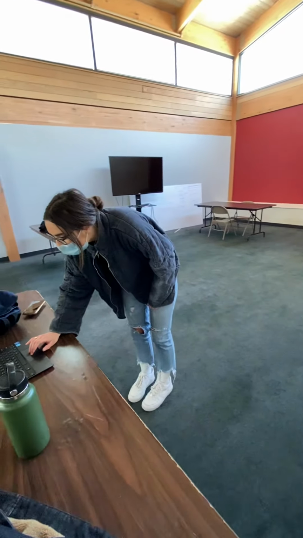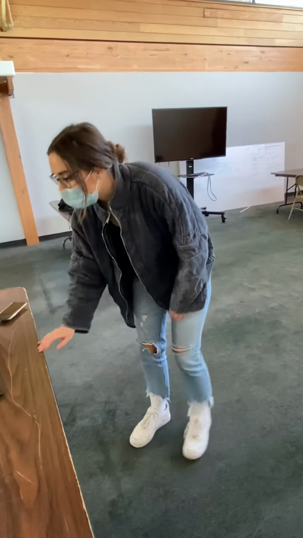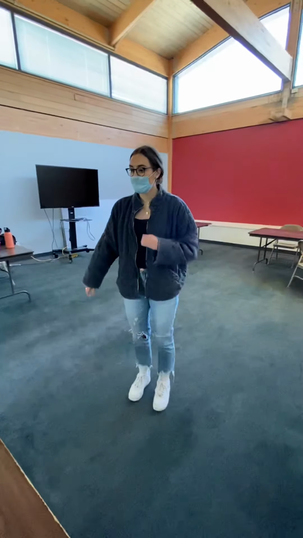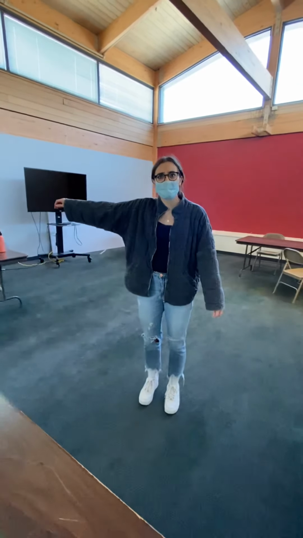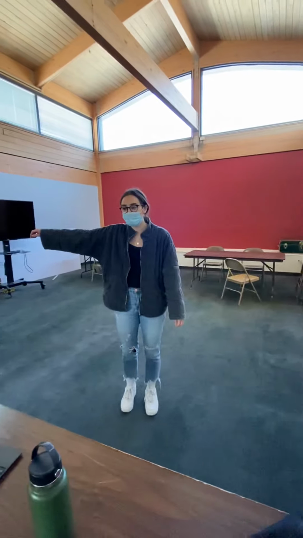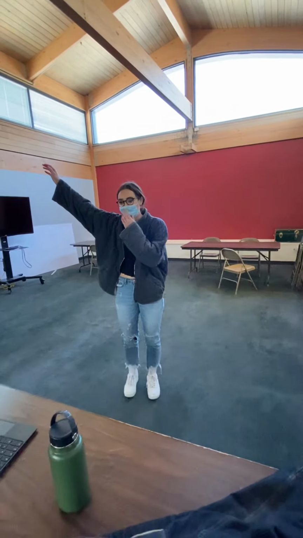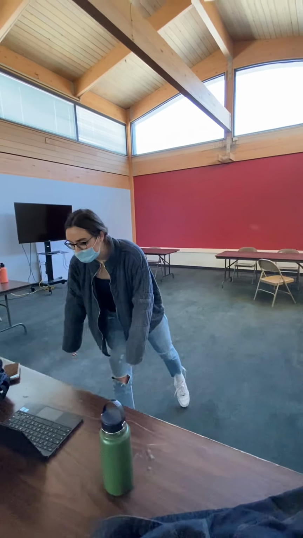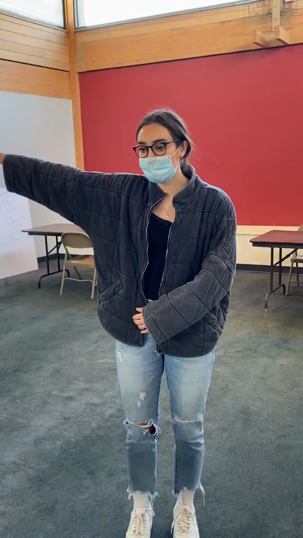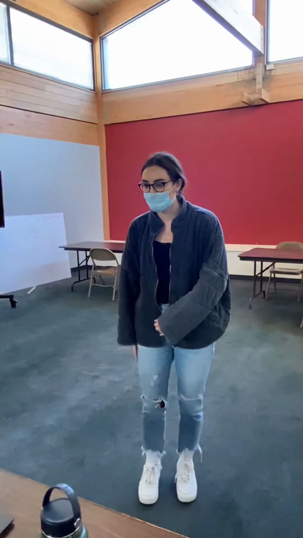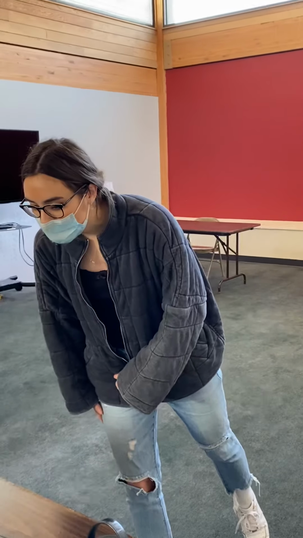And then lastly, the shoulder. So shoulder flexion would be like this, and then extension would be like this. And then abduction would be going up like this, and then adduction would be going down like this. And then with your shoulder as well, there's internal rotation, which would be going in like this, and then there's an external rotation, which would be going out like this.